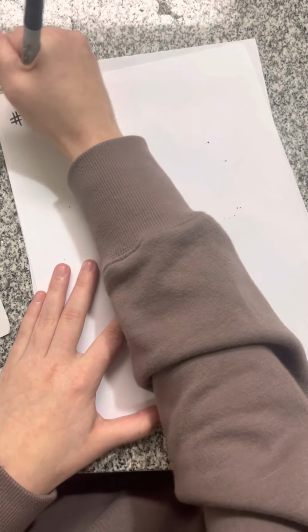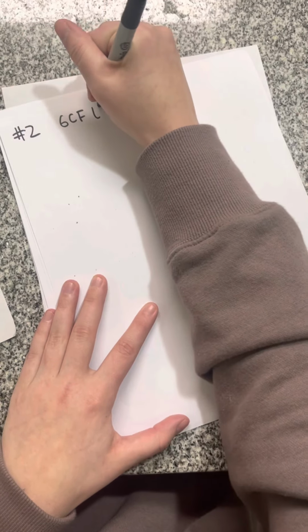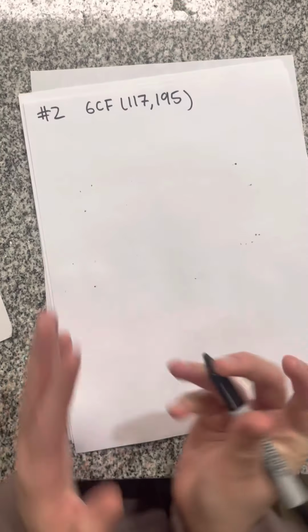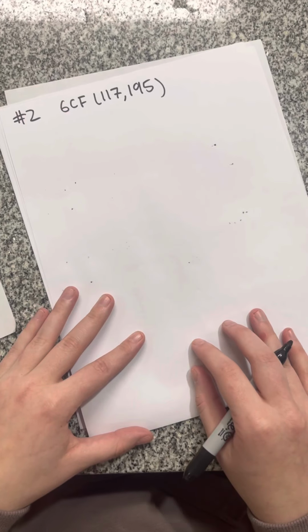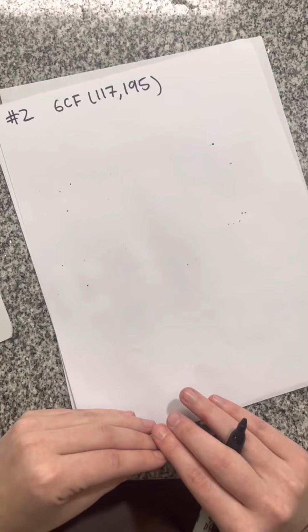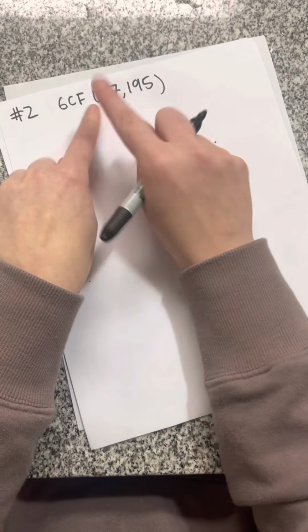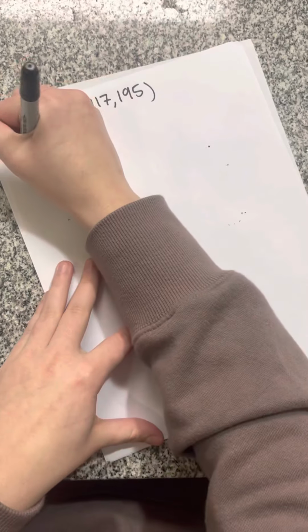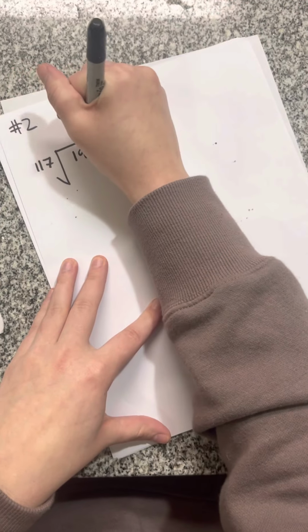Problem 2 states that it wants us to find the greatest common factor of 117, 195. And it states specifically in this problem that it wants us to use the Euclidean algorithm. So that's going to be what we go ahead and do. So the Euclidean algorithm is a series of long division problems using the smaller into the larger. So dividing the larger by the smaller in order to create our GCF. So we're going to start with our smaller number into our larger number.